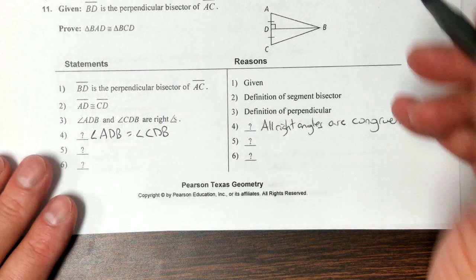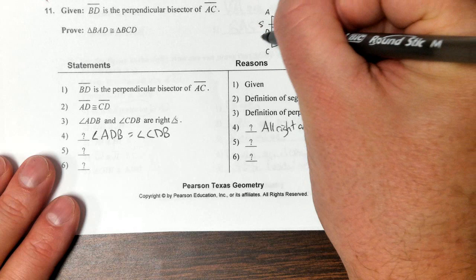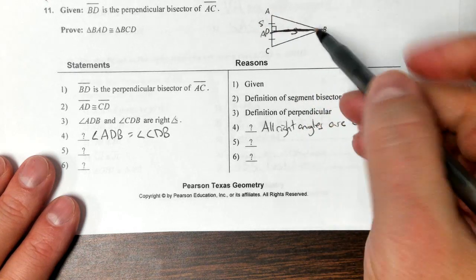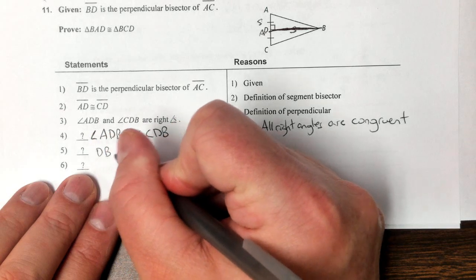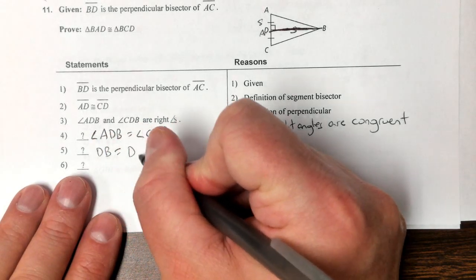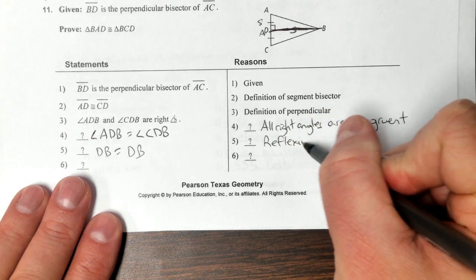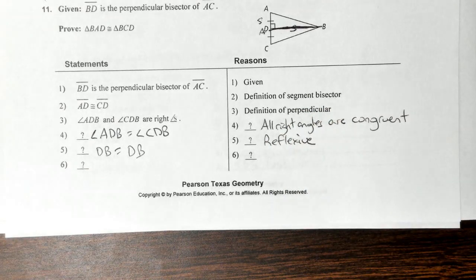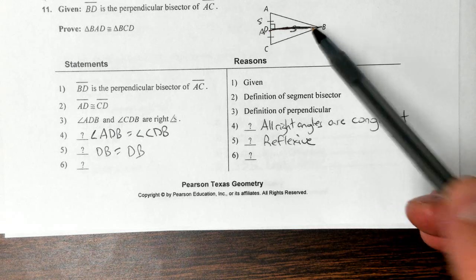And now the third side we need is this one. Again, we're doing side angle side. So it's this side, DB equal to DB. And that's reflexive. If it's in both the triangle above and below, it'd be reflexive.